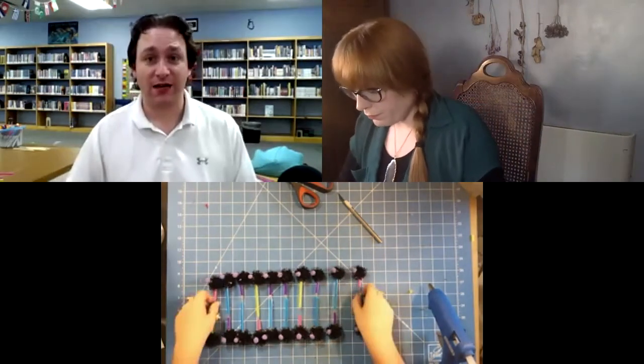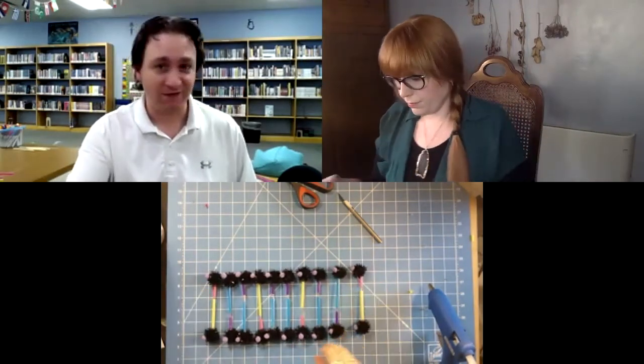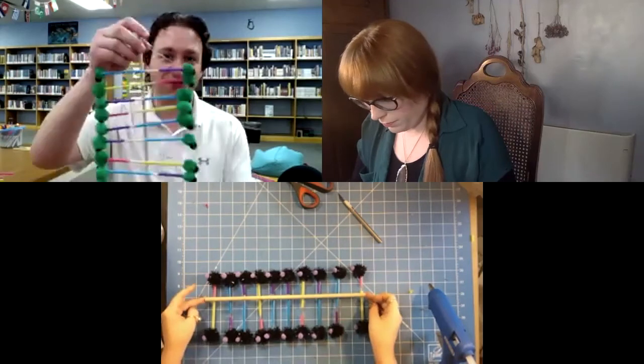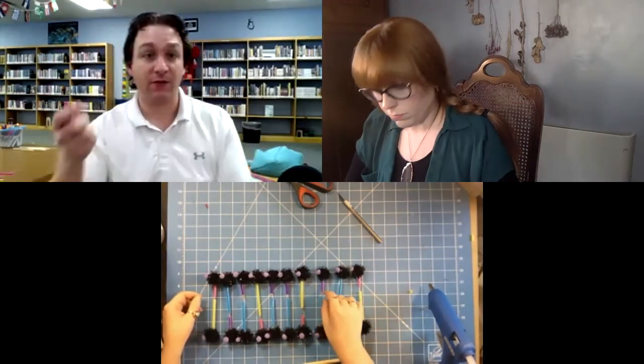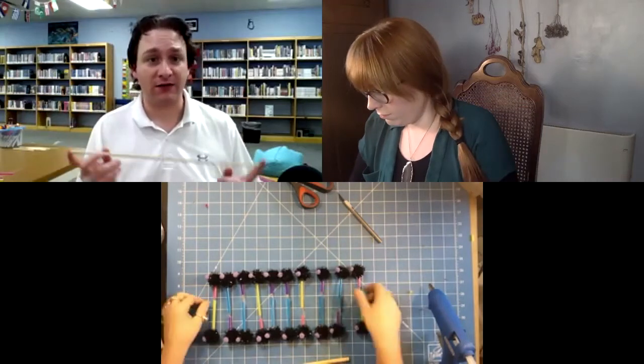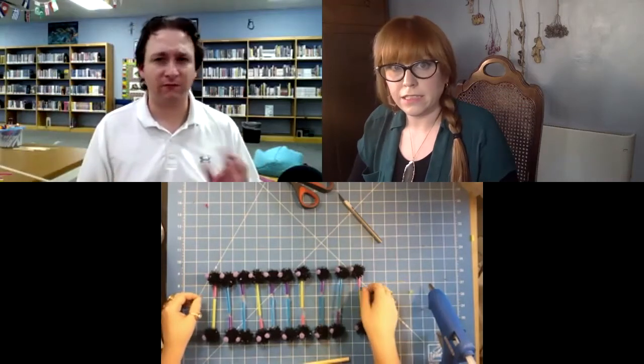You're going to get your dowel rod and cut it to the size you want. Obviously, it has to be at least as long as your DNA. You want to stretch your fishing line from knot to knot and make sure your dowel rod's at least that long, preferably 4 inches longer.